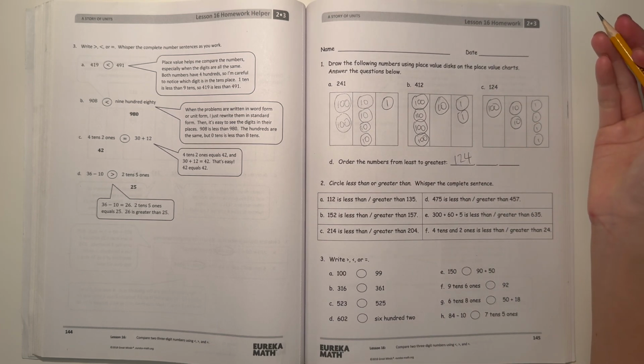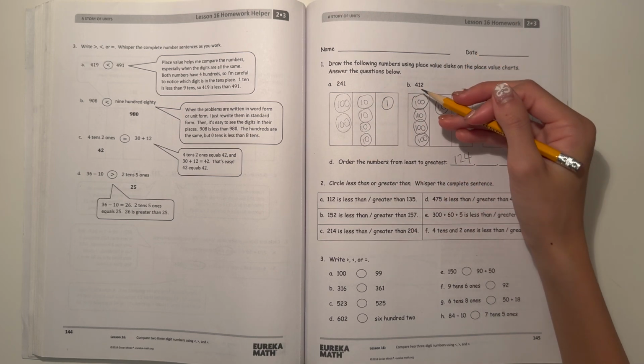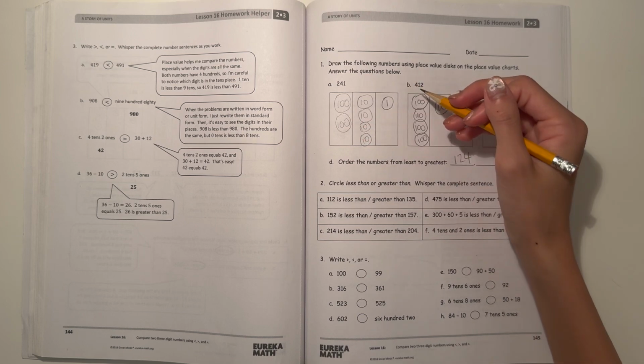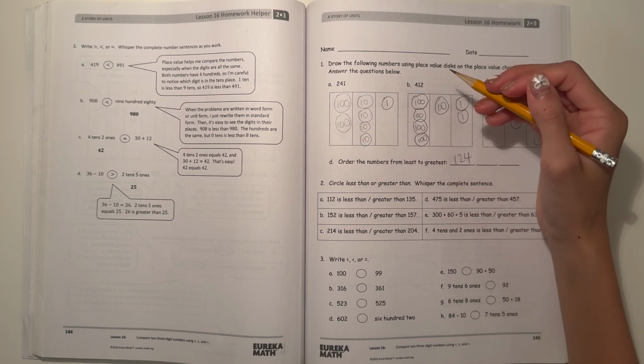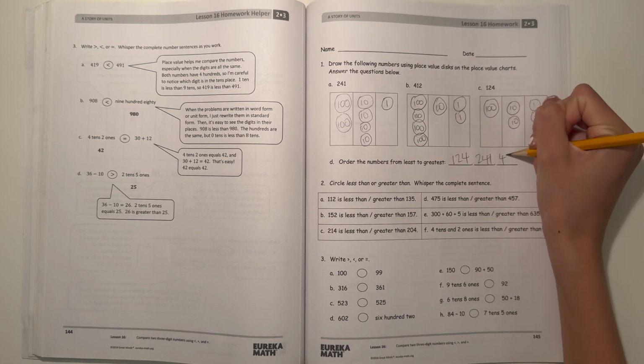And next, we have a battle between 241 and 412. Let's look at the hundreds place first. So 4 and 2, 2 is smaller, so that means 241, and then 412.